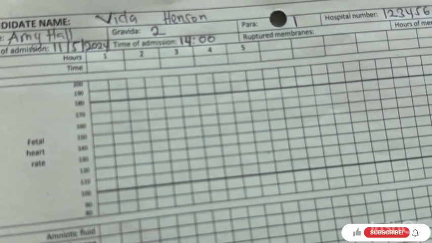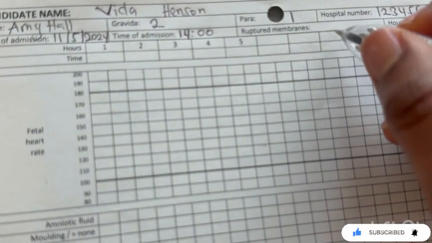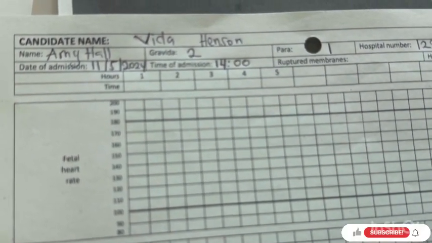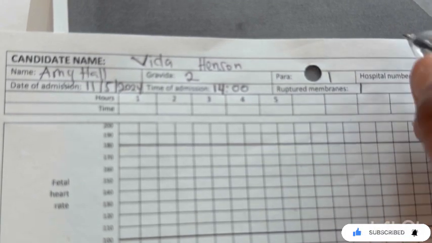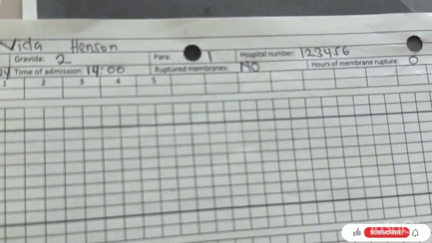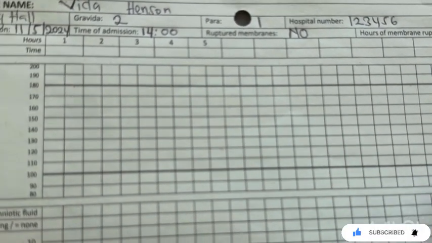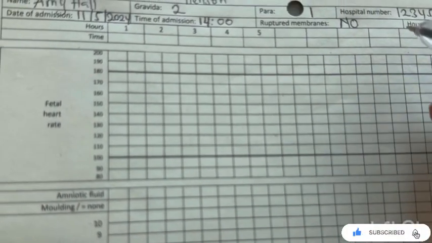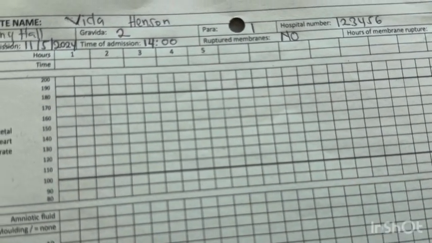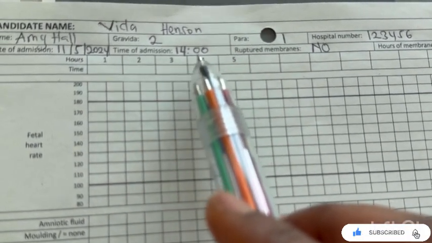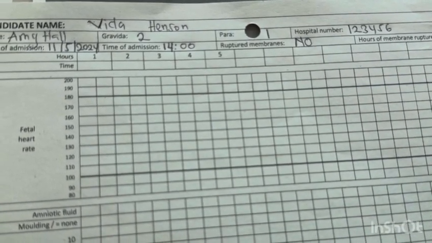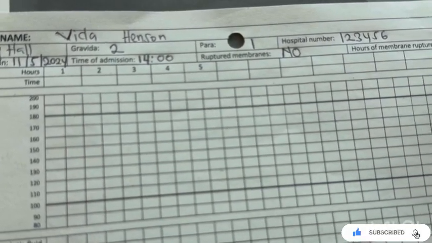And then hours of membrane rupture. For this particular scenario, let's take it as though membranes haven't ruptured yet. So we are going to write no for ruptured membranes, and for hours of membranes ruptured, we write 0 because the membranes haven't ruptured yet. Or if the membranes have ruptured, you can write yes. Then in the scenario you are going to get the exact time the membranes ruptured. So if it's 10 o'clock in the morning and the scenario is asking you to assume it is 1400 hours as admission time, then 10 to 1400 is going to be 11, 12, 13, 14. That will be 4 hours. I hope you get it.